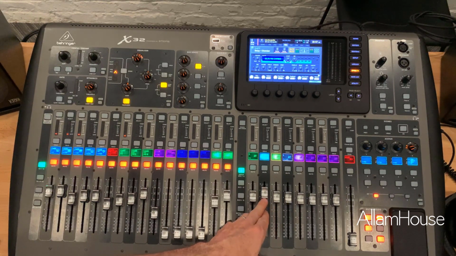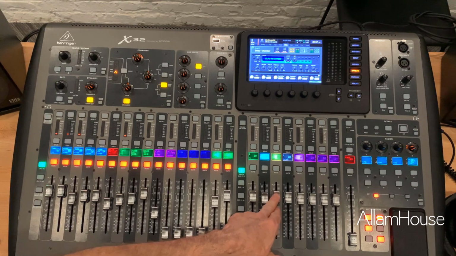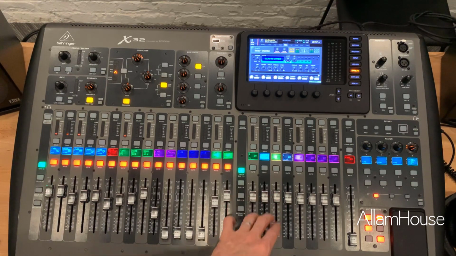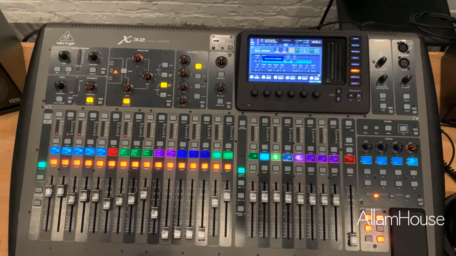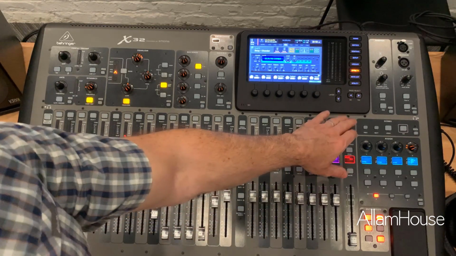Also, if I need more raw drums, I can do that, and band as well. I can just play a real basic mix here, but these faders obviously still impact everything that's going on over there.